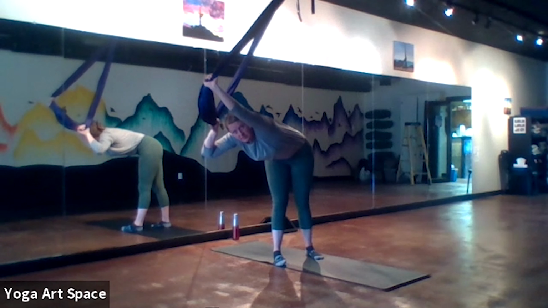Good. Switching sides, straighten the arms through the center. Go to the left and bend the left elbow down. Good. Returning forward, bend the knees, roll the spine back up to stand.